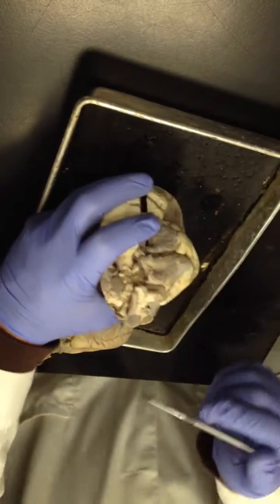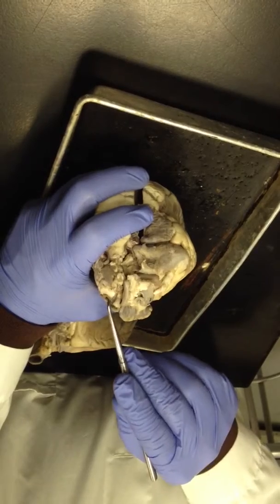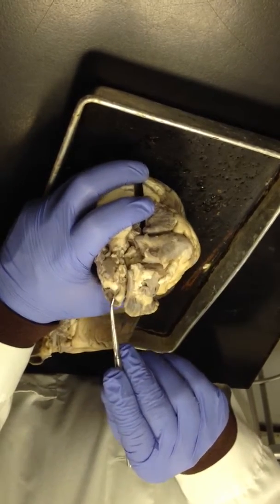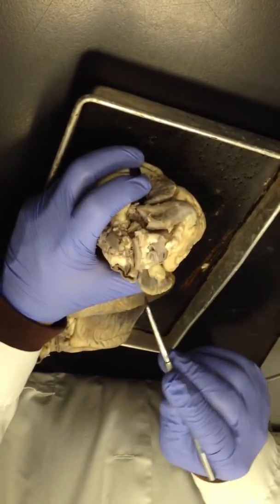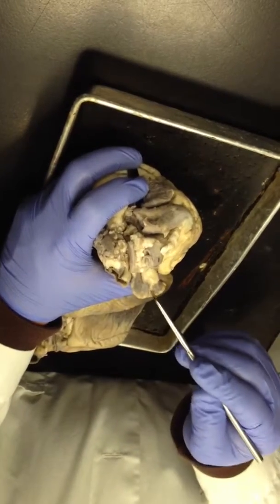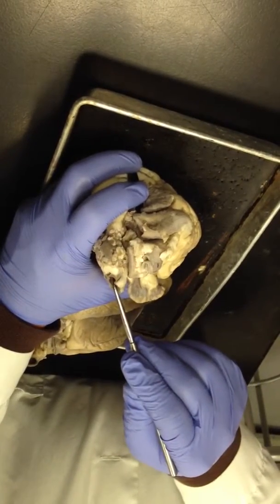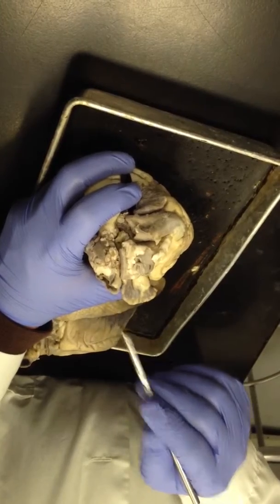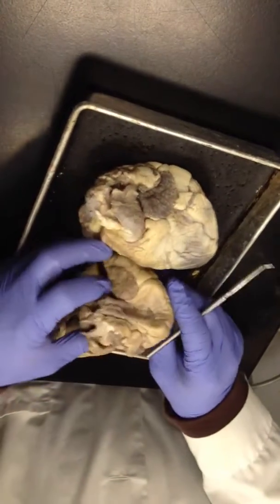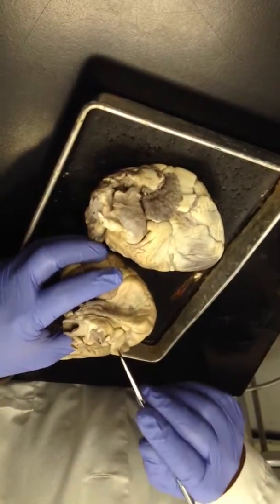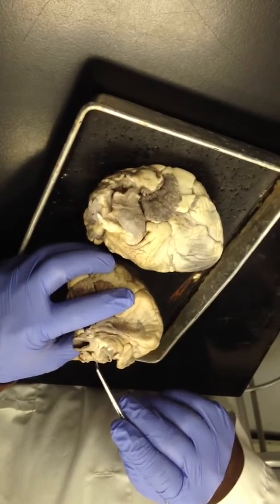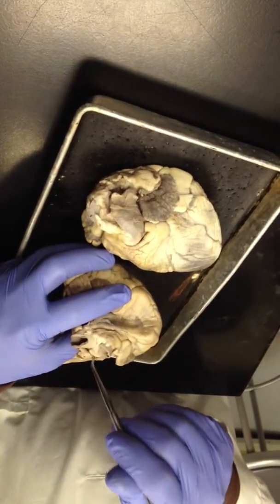This is the superior vena cava on this heart. It'll always be somewhere near the right auricle. So this is the right auricle of the right atrium. That's the superior vena cava on that one. Here's the right auricle of the right atrium over here, and this is the superior vena cava on this one.